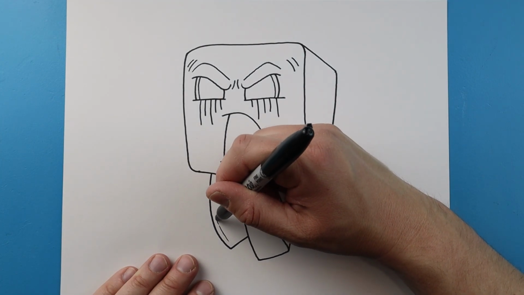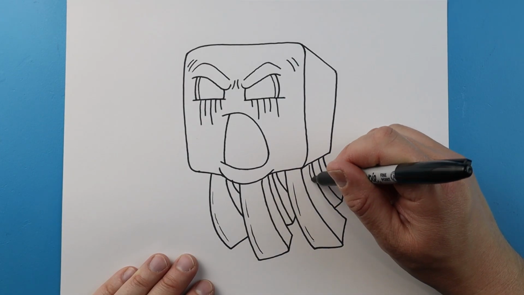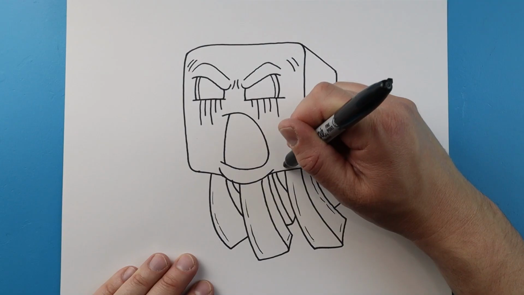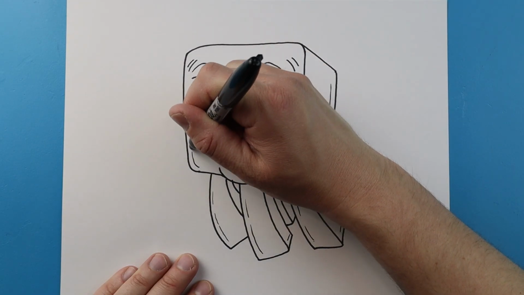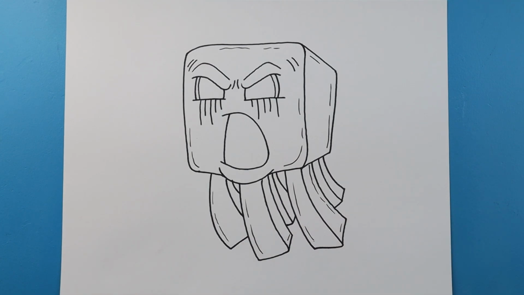Then I like to come in here and make some small little broken lines right along the legs. Even along the sides of the face. And across the top of the head, just to give it a little bit of detail. And there you go, there's your drawing of a Minecraft movie Ghast.